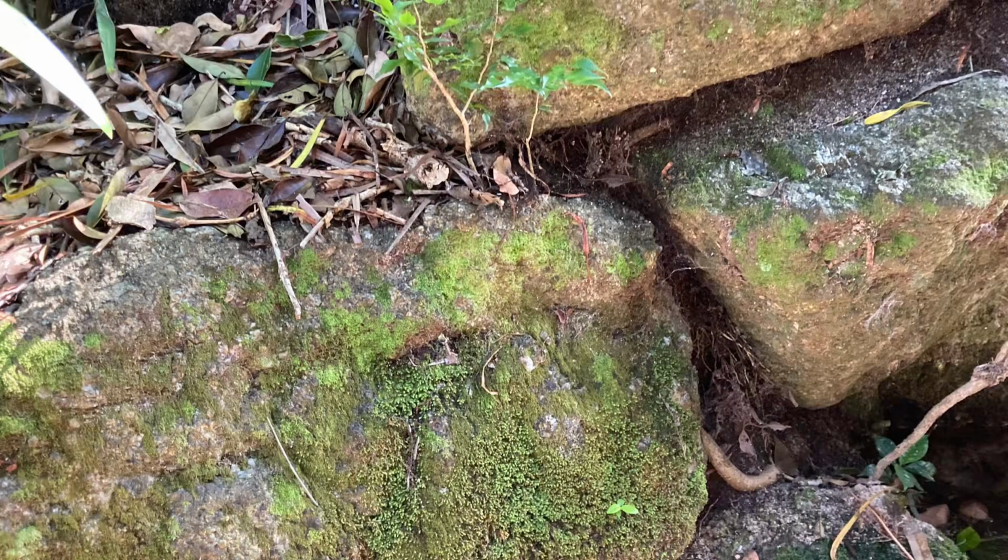Bryophytes are a group of non-vascular plants that lack true roots, stems and leaves. They include mosses, liverworts and hornworts. Bryophytes are typically small, low-growing plants that are found in moist environments. They play an important role in ecosystem functions by stabilizing soil, preventing erosion, and providing habitat for other organisms.